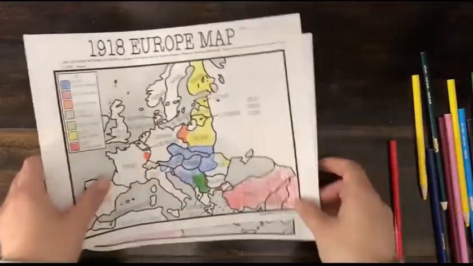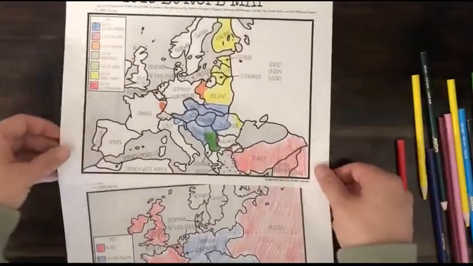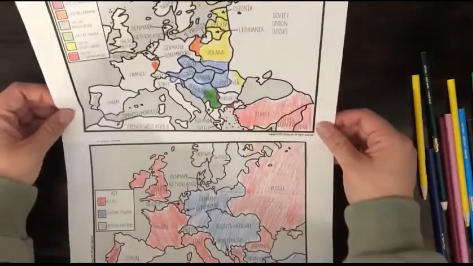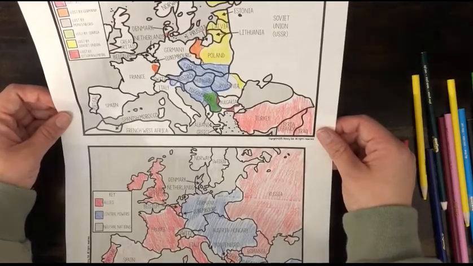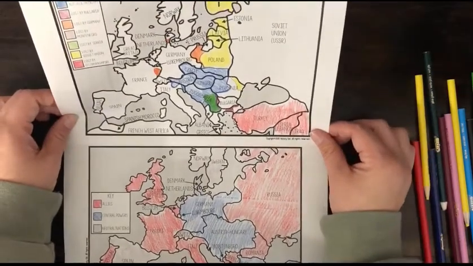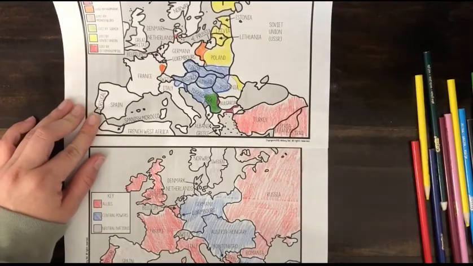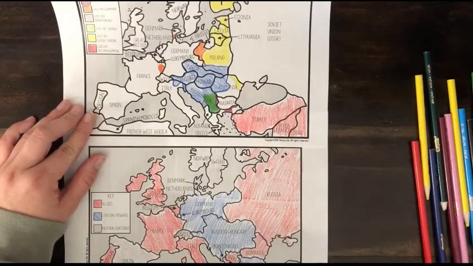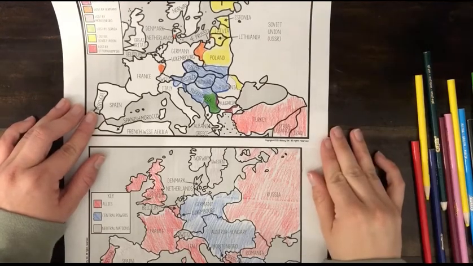Okay, so if you look at both of the maps side by side, which is kind of hard to do with my camera, you can see how much damage was done. You can see probably what set up a lot of bad attitudes and essentially set the tone for World War II.